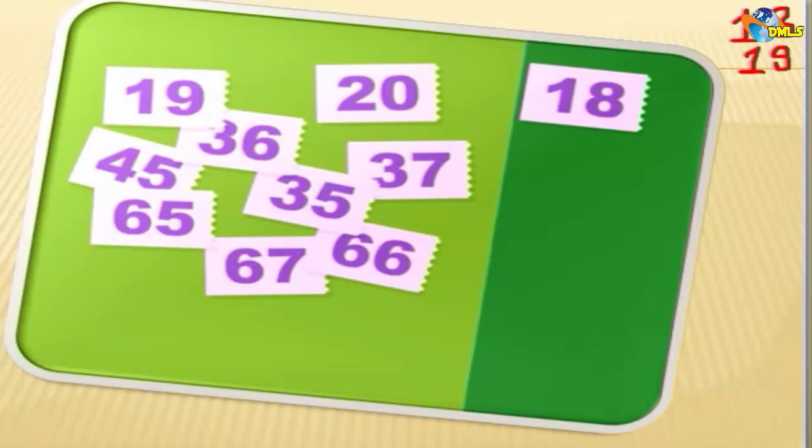Which number is the smallest number here? So I have 20 and 37, 66, 45. I look at the tens place. Okay, so we can circle number 20 because we have two tens. So 20 is the smallest number in the rest of the numbers. So we will circle and cross out 20, and we will write number 20. Okay, now we have to look at the rest of the numbers.